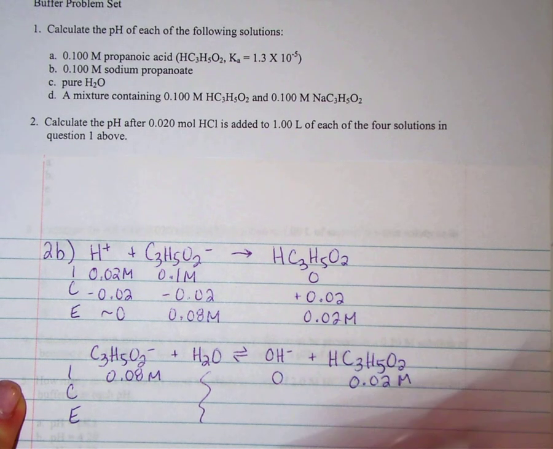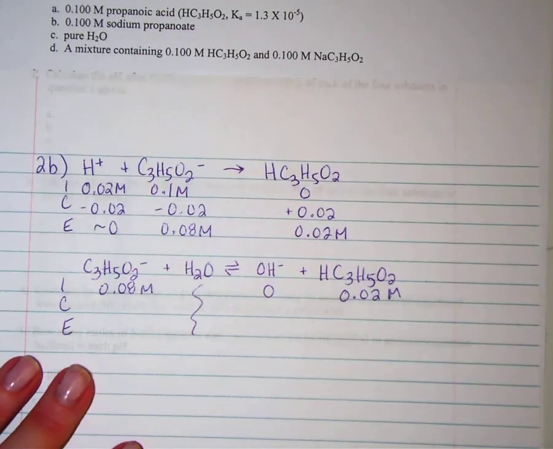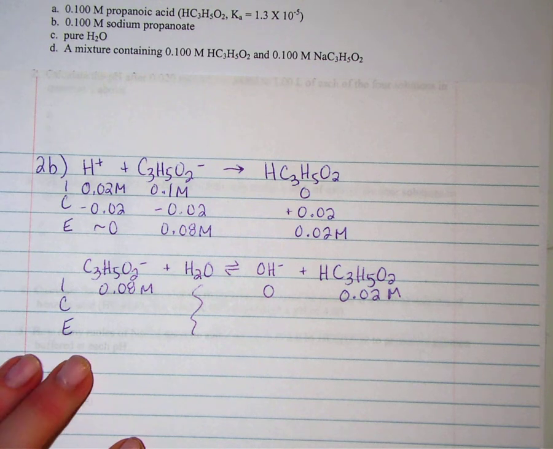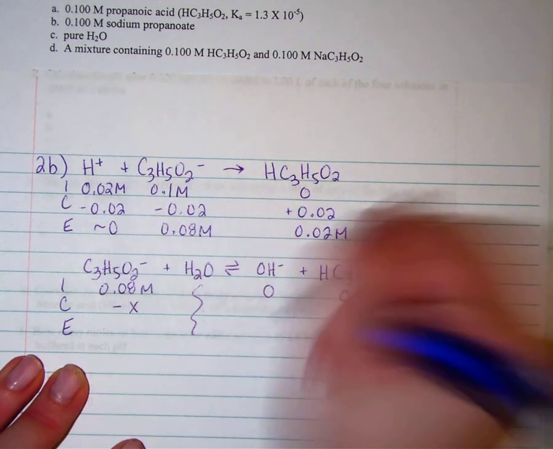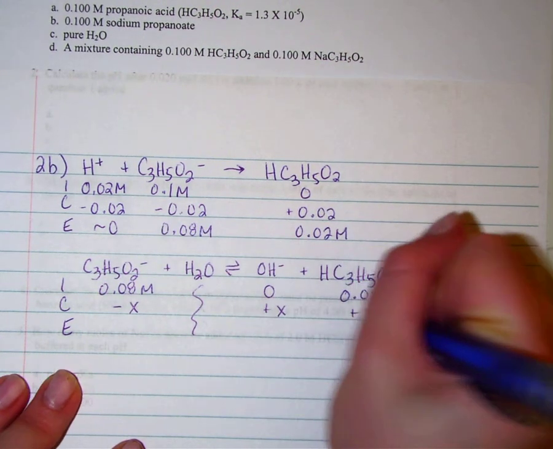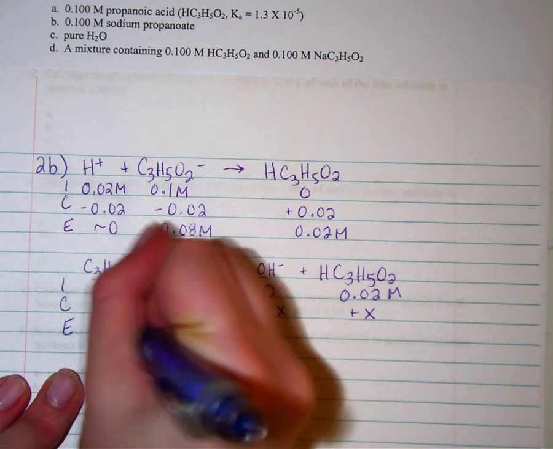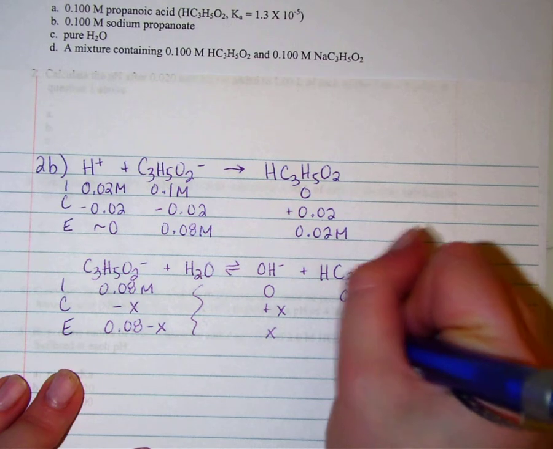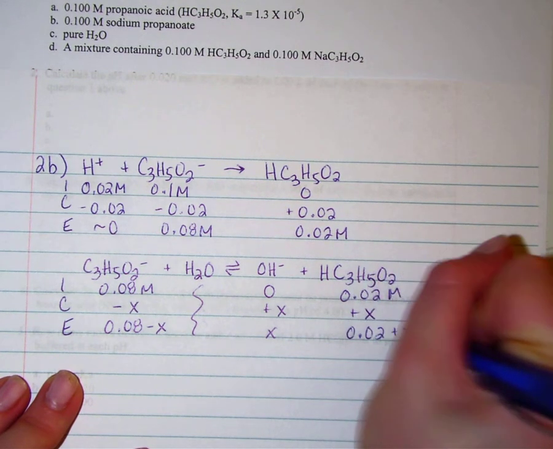Now, my feeling is it's definitely going to shift to the right, because really, if you look at this, I have very little of this, and I know it actually is more of an acid than anything else. So minus x, plus x, plus x. So 0.08 minus x, this would be x, and this would be 0.02 plus x.